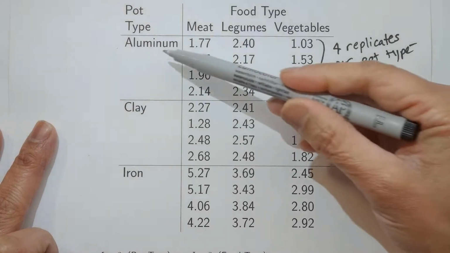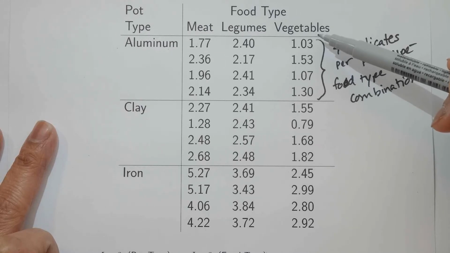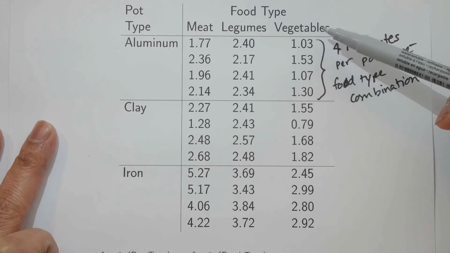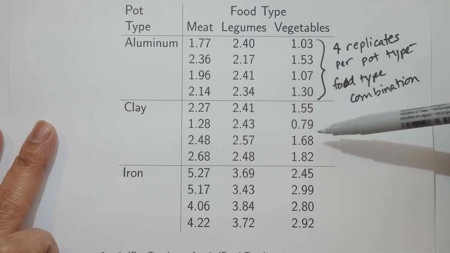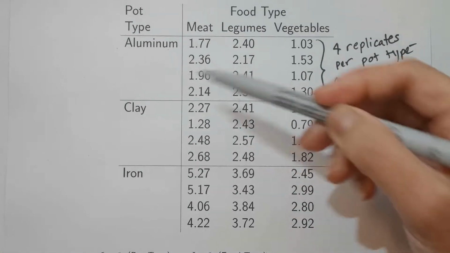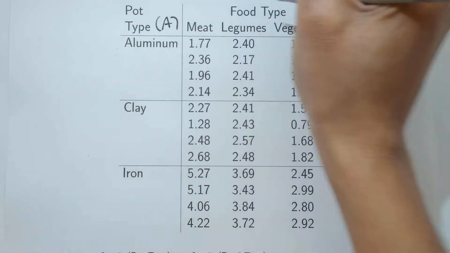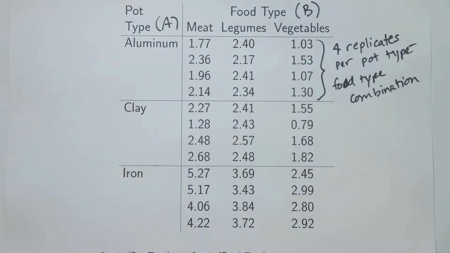So altogether, there are 3 times 3, 9 different factor combinations times 4 replicates per combination. So in total, again, when we put this into our notation, I'll call this factor A, and this one will be factor B.